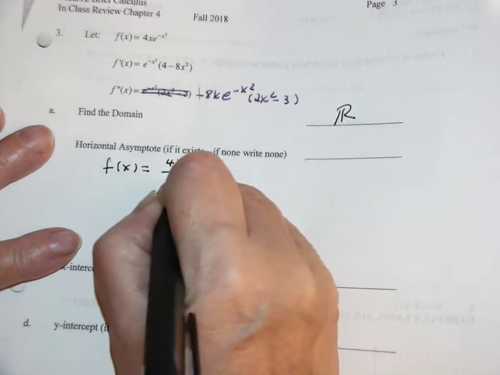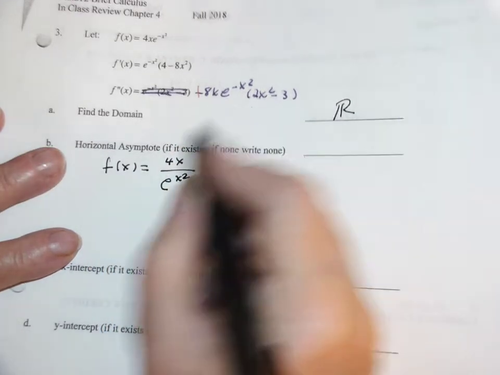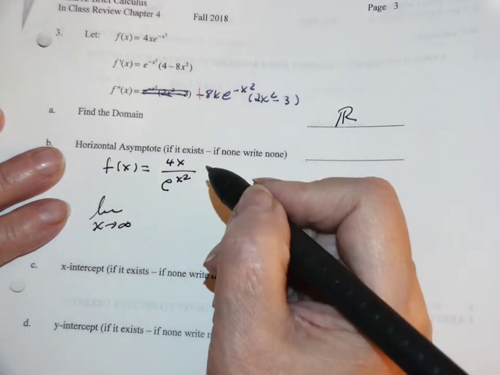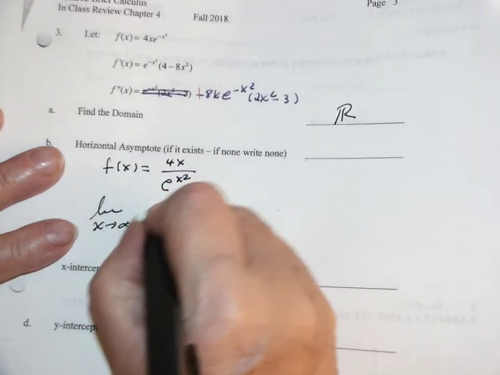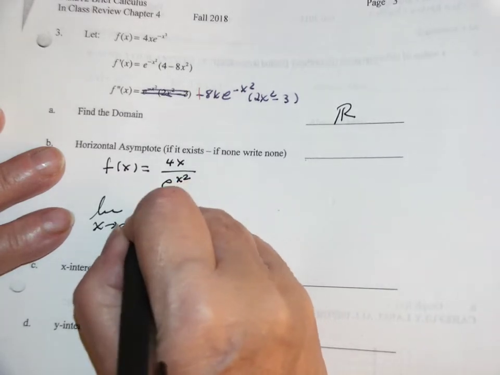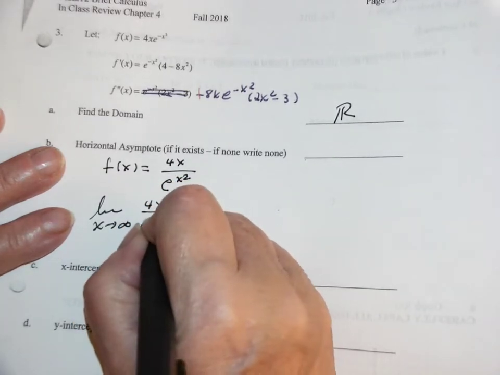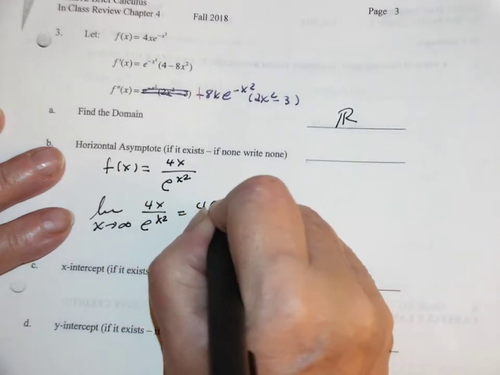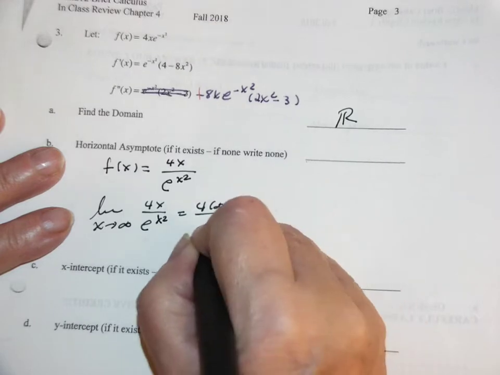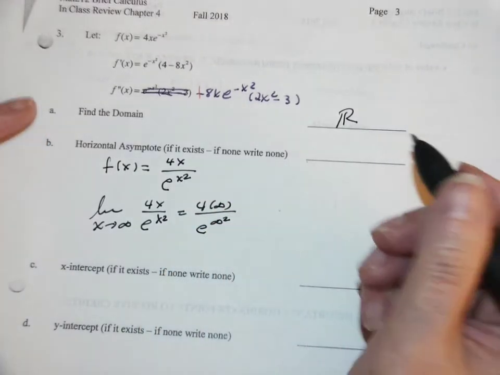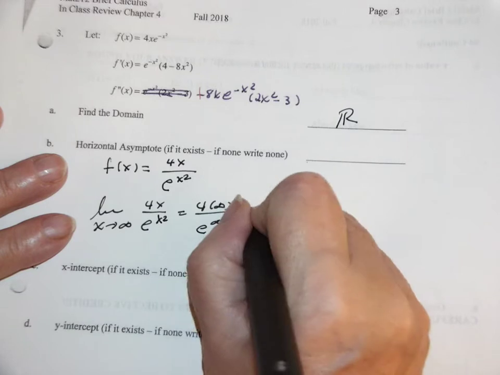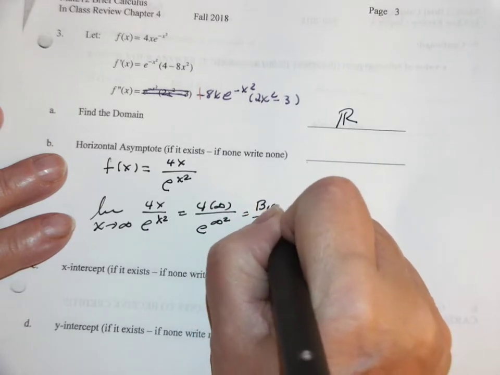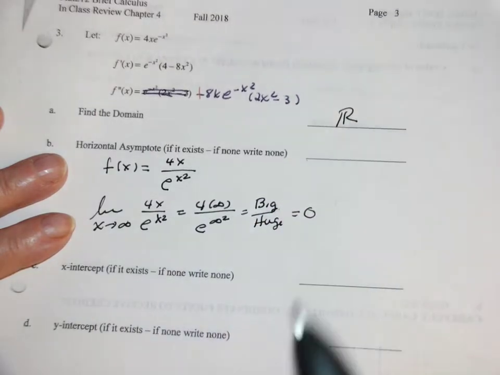Well, if I look at f of x as being equal to 4x over e to the x squared, if I take the limit as x goes to infinity of 4x over e to the x squared, this is 4 times infinity over e to the infinity squared. Well, this is another case of big divided by huge, so this becomes 0.